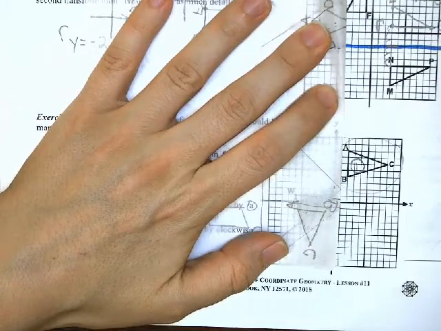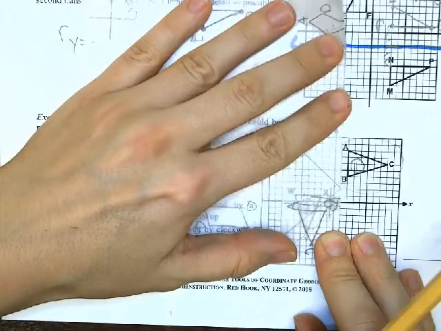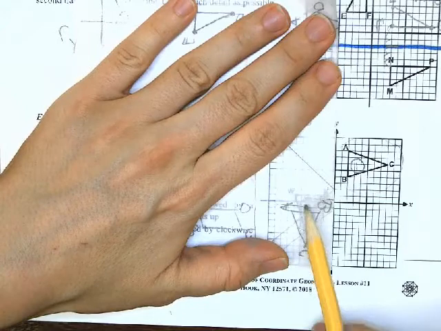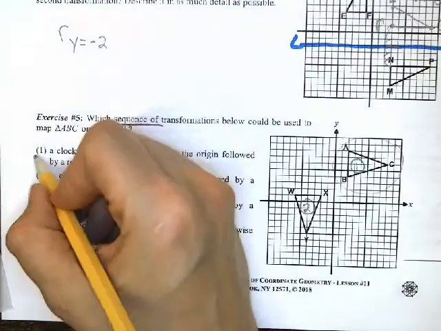Sorry for that interruption. All right, we left off where I've reflected this over the y-axis, and what you can see is that the image ABC is not lining up with the one underneath. So therefore, it cannot be choice 1.